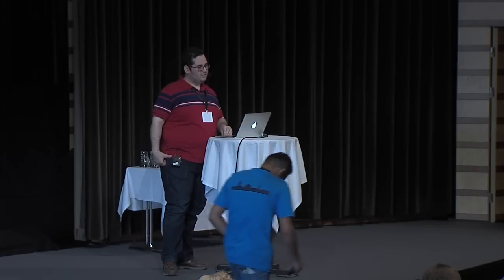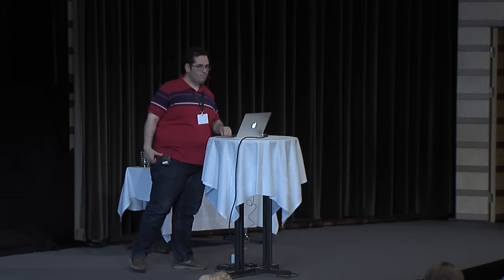Since when has Dask been around, and do you have examples of companies or people that switched from Spark to Dask? From Spark to Dask, not really. I don't have any cases.